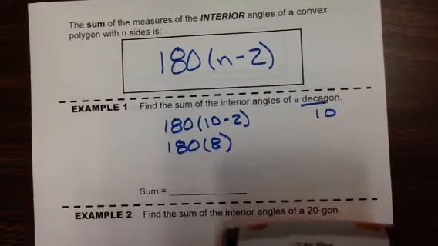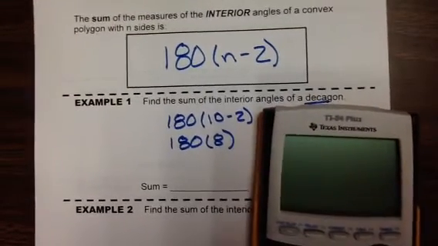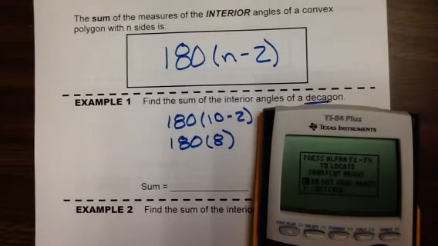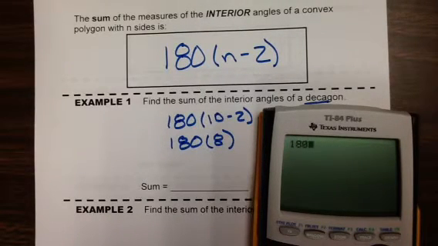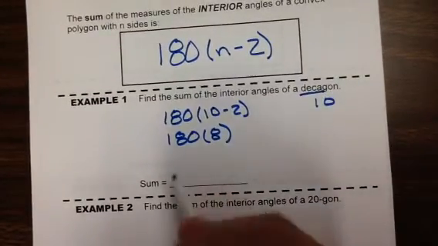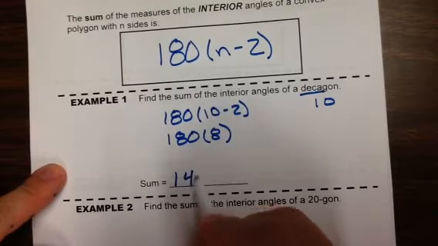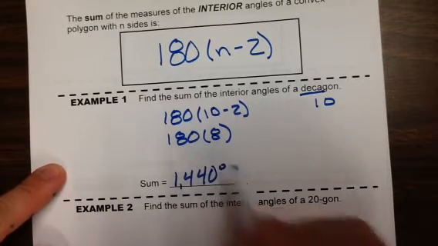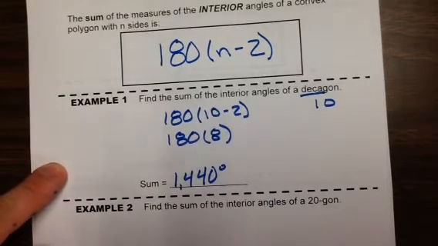As we're looking at it, we will say 180 times 8, which is 1,440. So, 1,440 degrees total in a decagon.